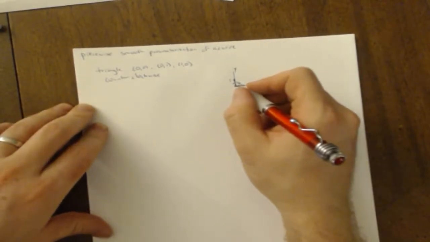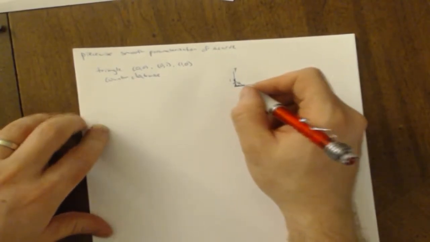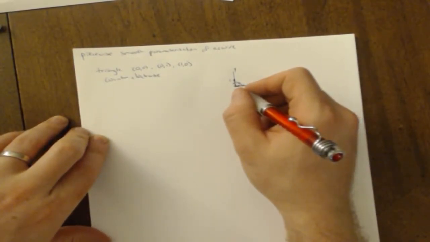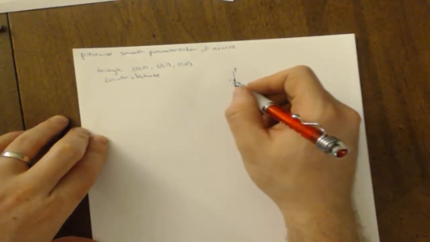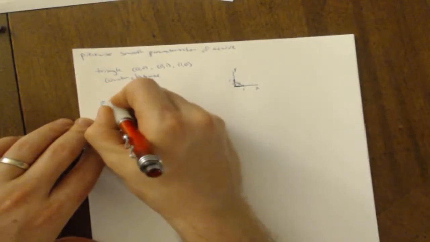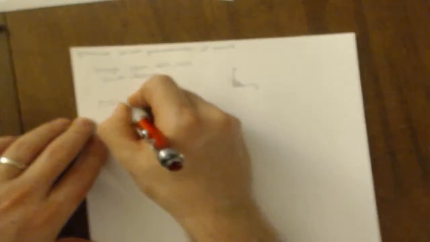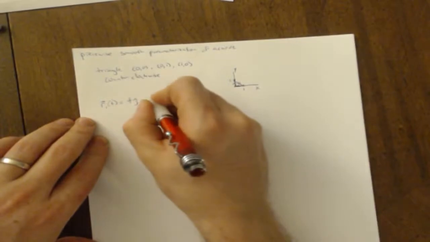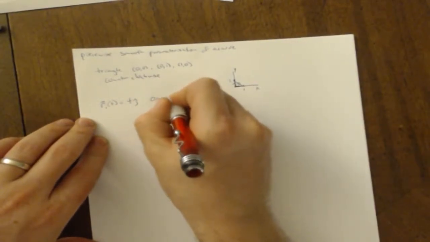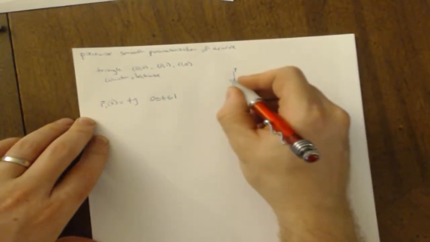All right, the first thing to do is to set up your vector valued function with t from 0 to 1, so kind of 3 separate functions. The first one, r1 of t, is just going to be tj for t from 0 to 1, and that'll move us up 1.